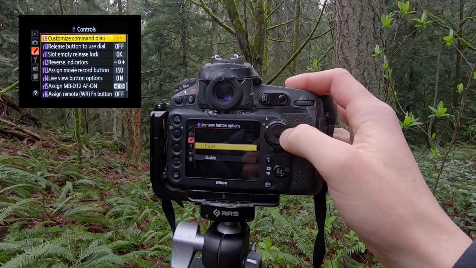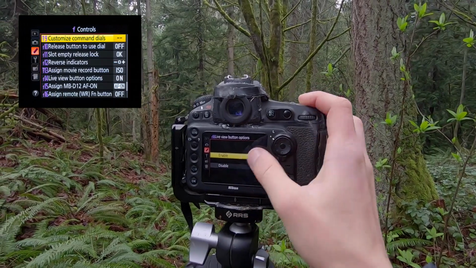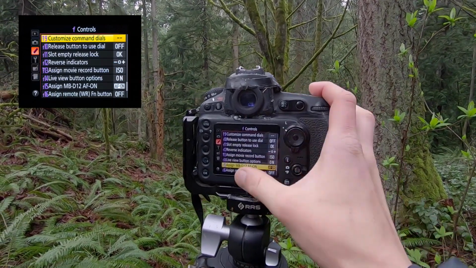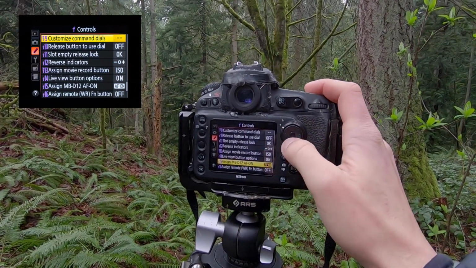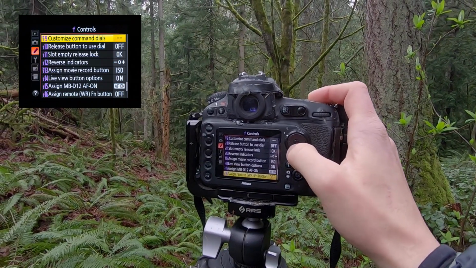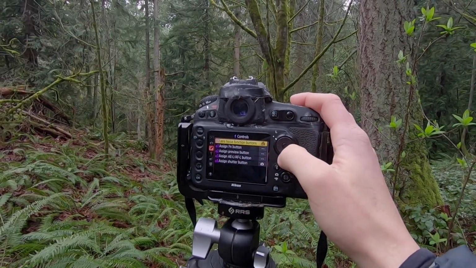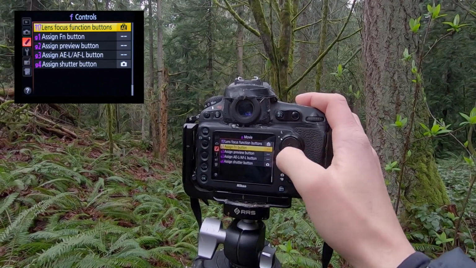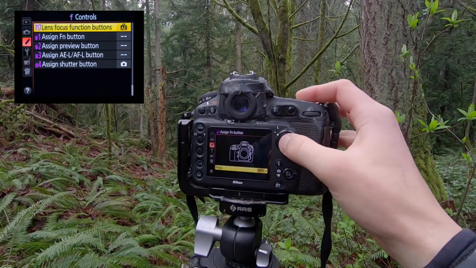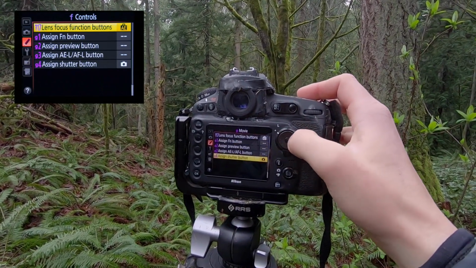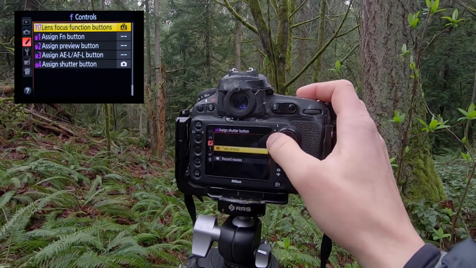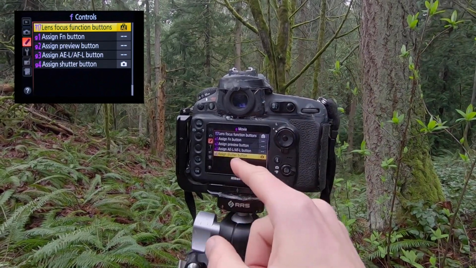Live view button options on. I have that on enable. Assign, I don't know what that button is, never used it. That's F15 setting. Assign remote WR function. Lens functions buttons, I don't use those. And then assign FN button. I haven't assigned any of these. And then the shutter button, the last one, just takes photos.